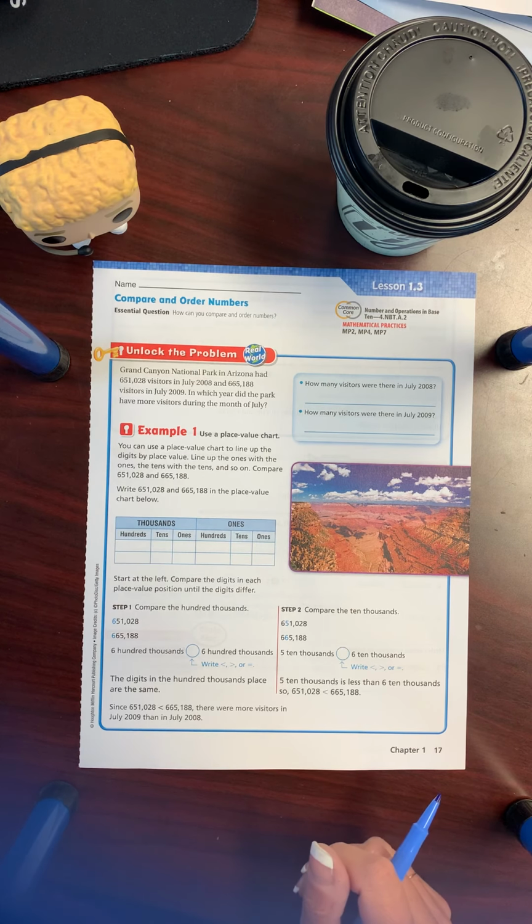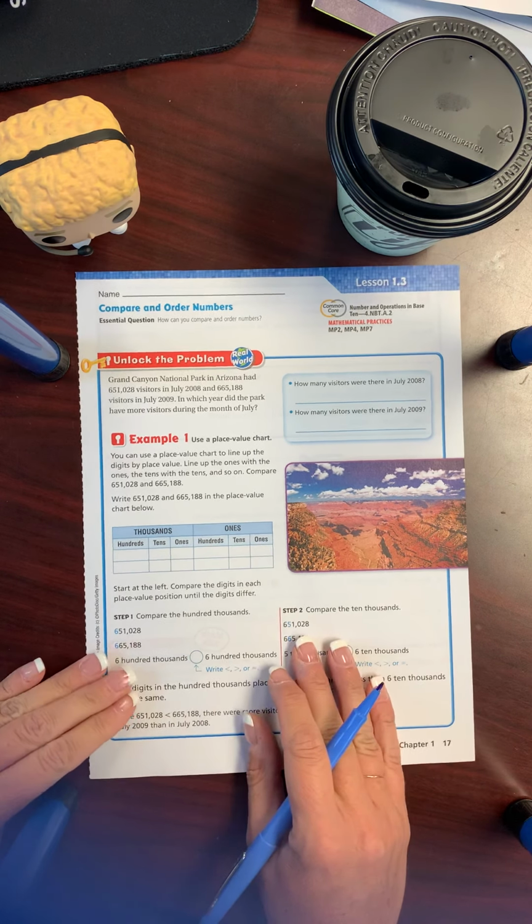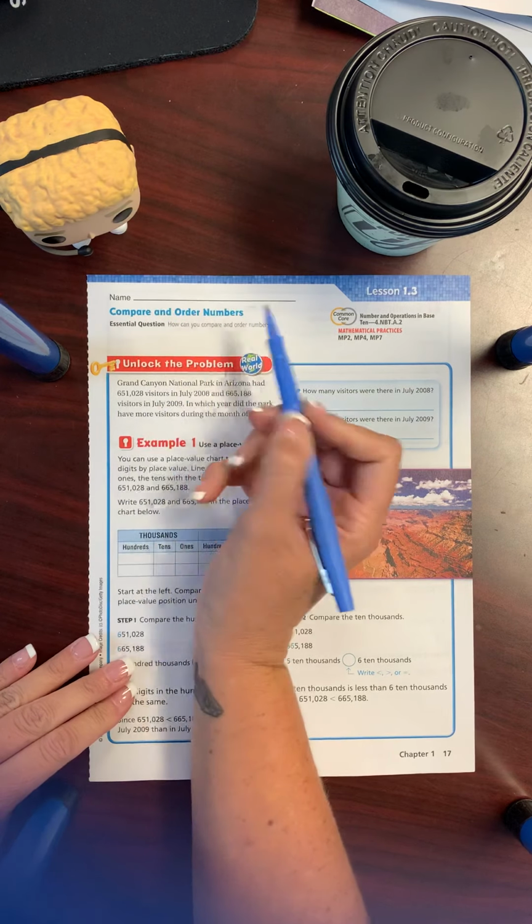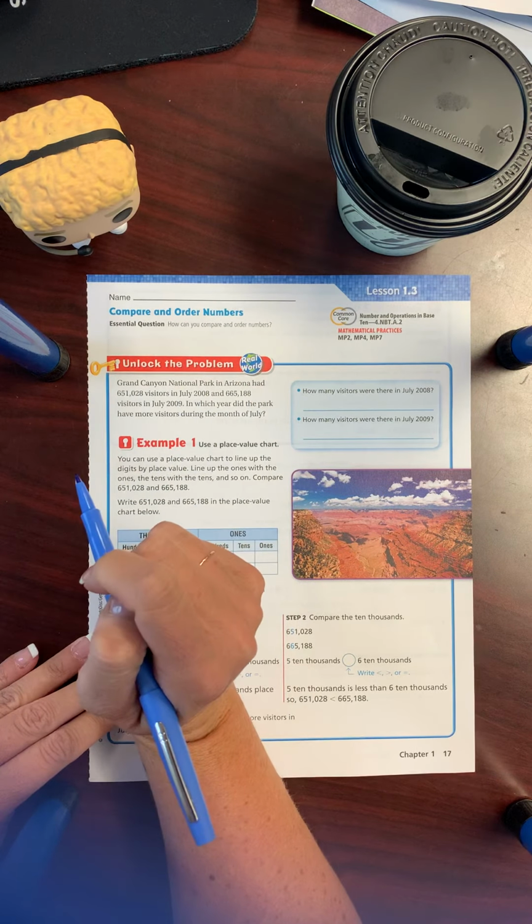Also, hopefully you've already done your simple solutions. We are ready for lesson 1.3, comparing and ordering numbers. How do you compare and order numbers?